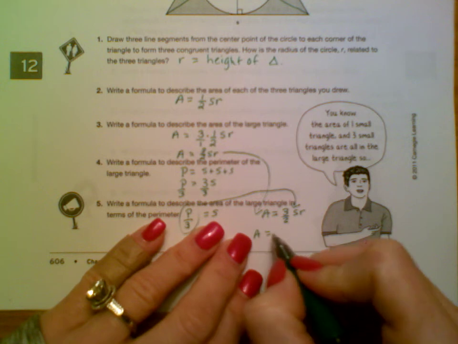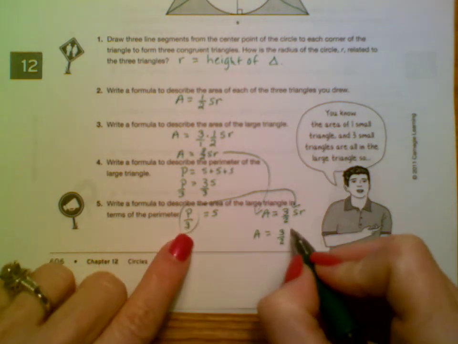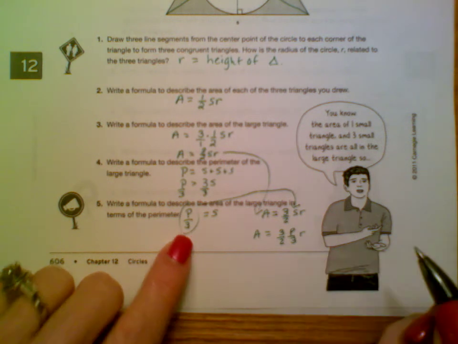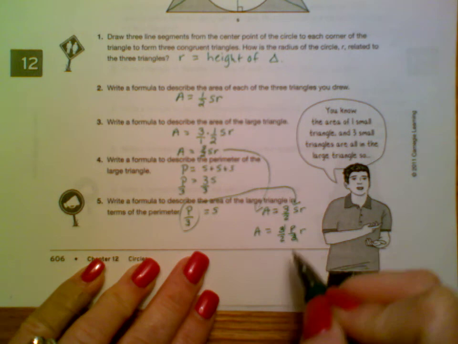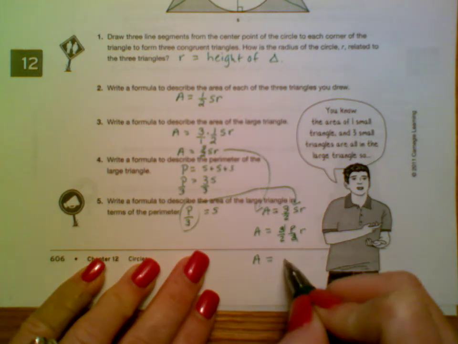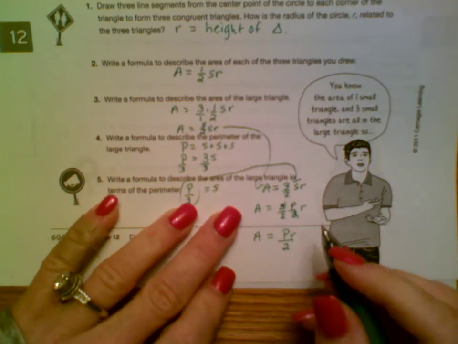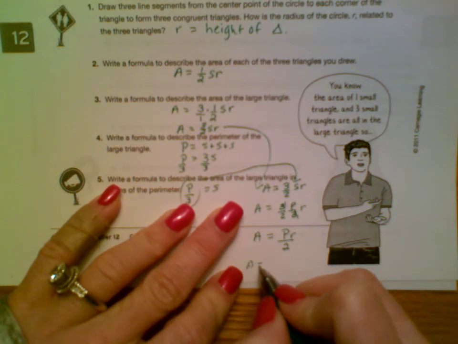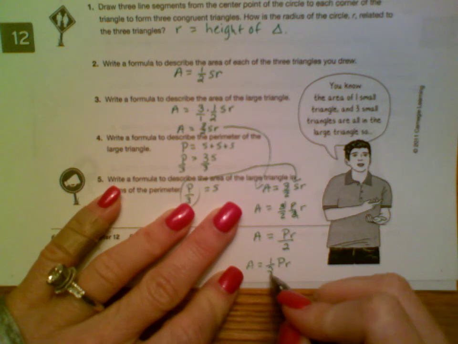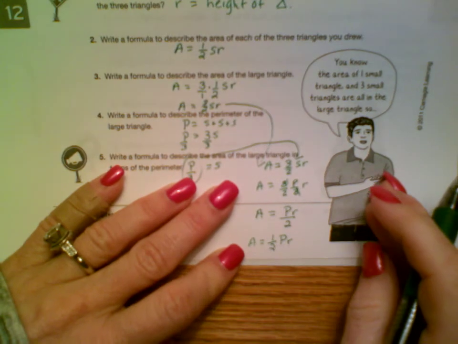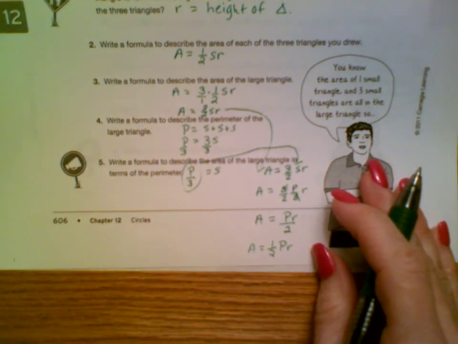So area equals 3/2. Take out the S and write P over 3R. Now I can simplify. These 3's cancel. So I get area equals P over R divided by 2. Or another way of saying that is area equals 1/2 times the perimeter times the radius. So a lot of algebra that we're doing to put these equations all together.